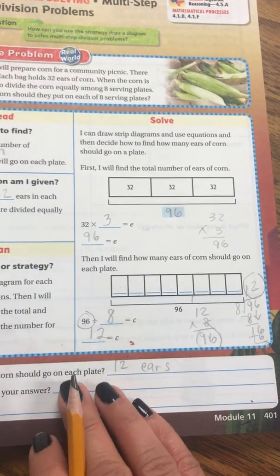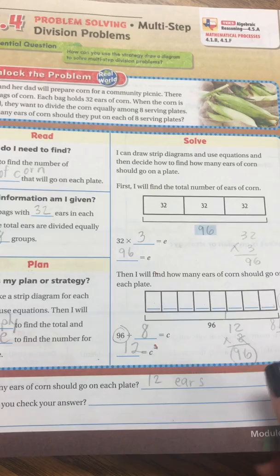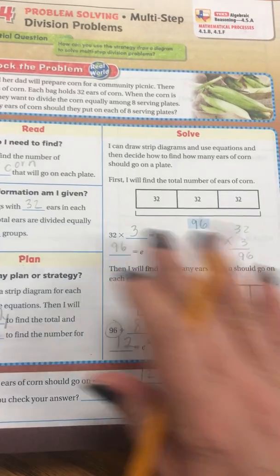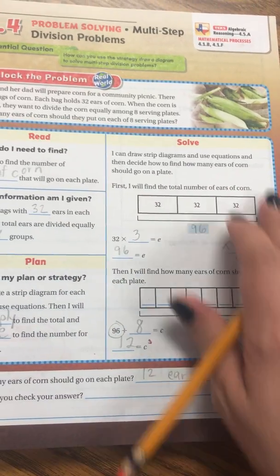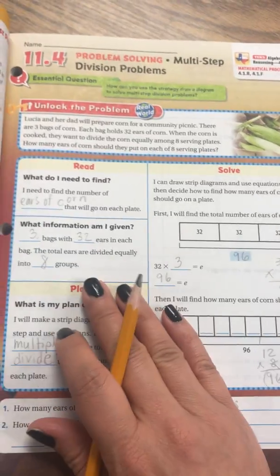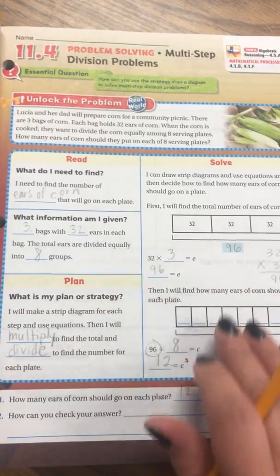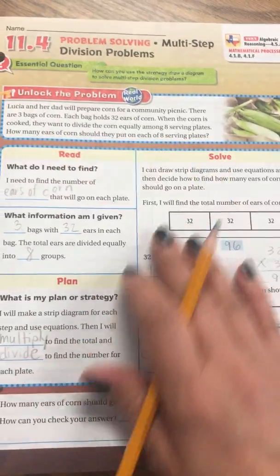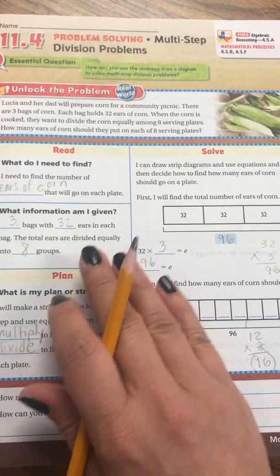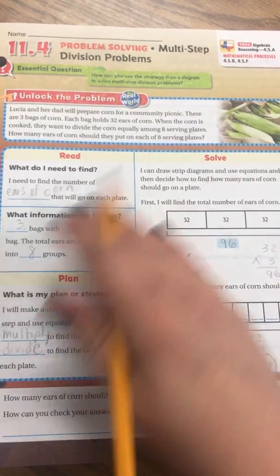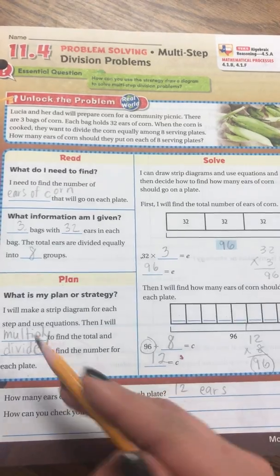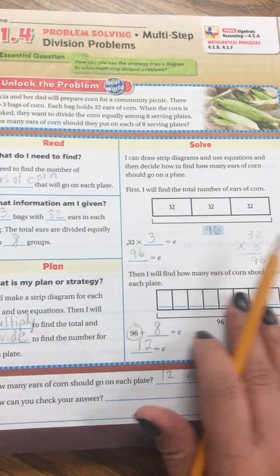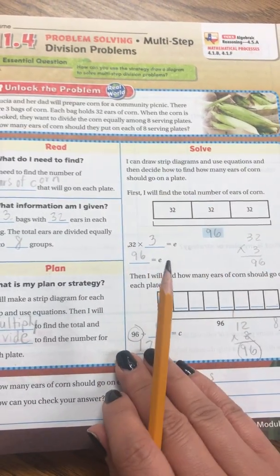started with. So that would be one example of how you could use strip diagrams to represent this problem. Keep in mind that we are not using the strip diagrams to actually solve the problem, because you can solve this problem just by performing the multiplication and division equations. You don't have to have the strip diagrams to solve the problem.